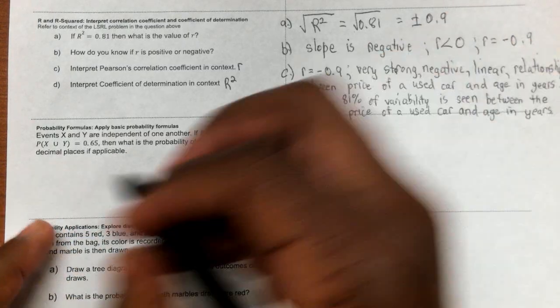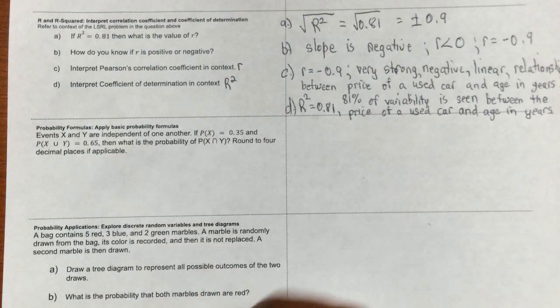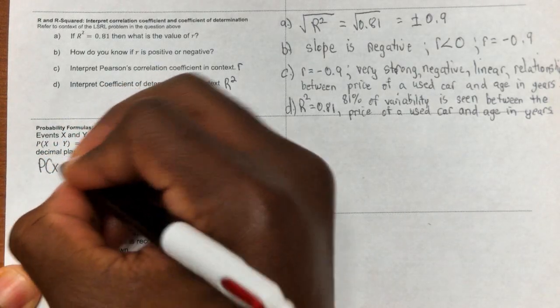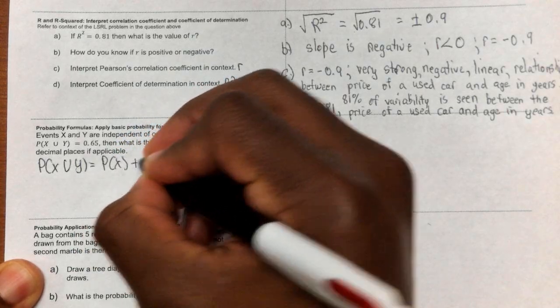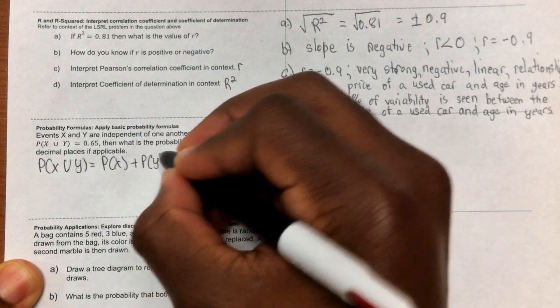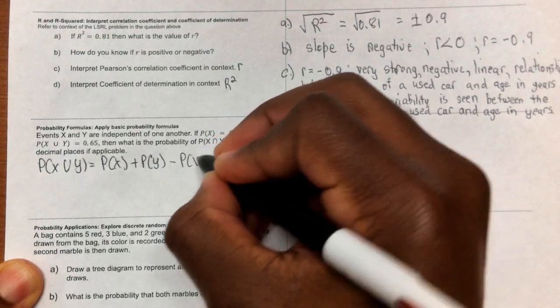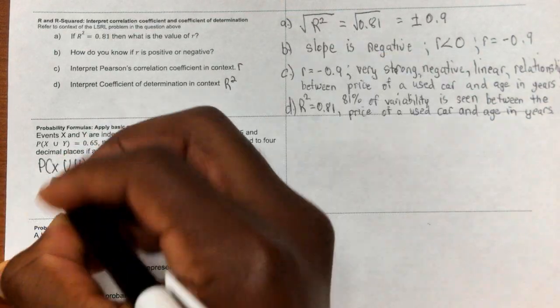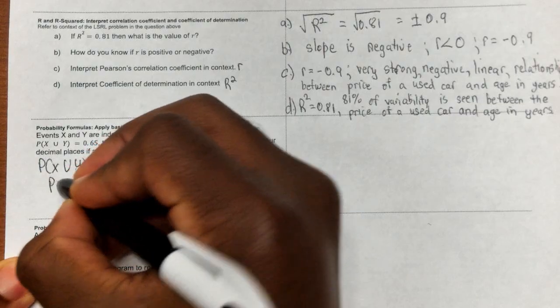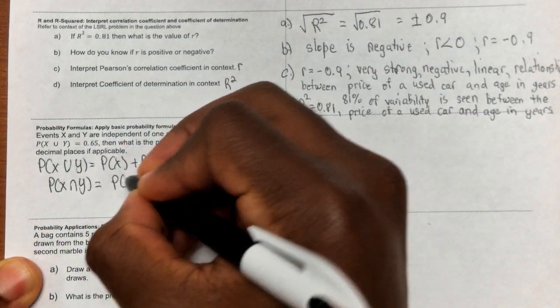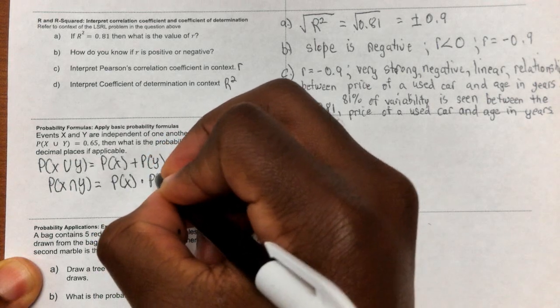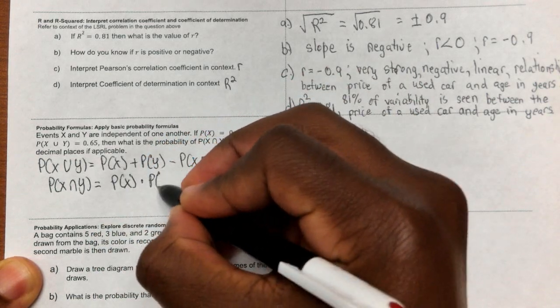In this case, we need to first remember what our general probability formulas are, which is the probability of x or y is equal to the probability of x plus the probability of y minus the probability of x and y. We can also remember the probability of x and y is equal to the probability of x multiplied by the probability of y.